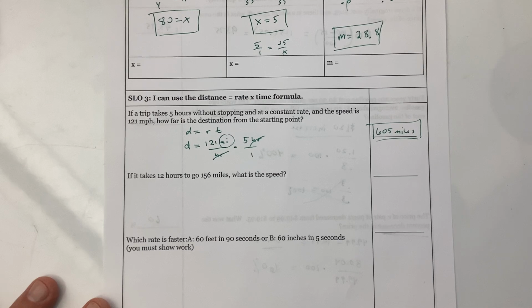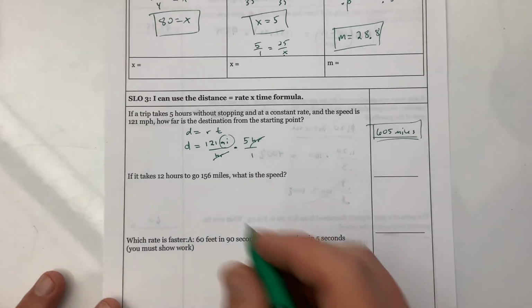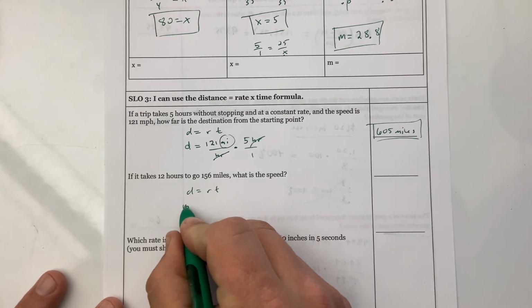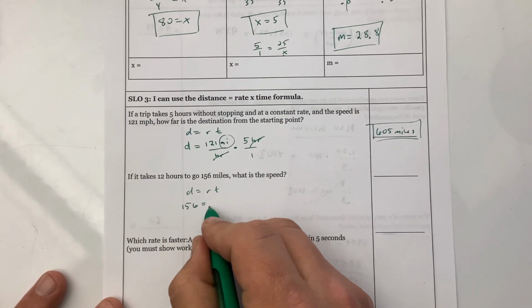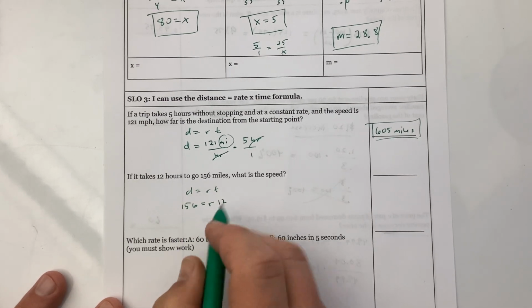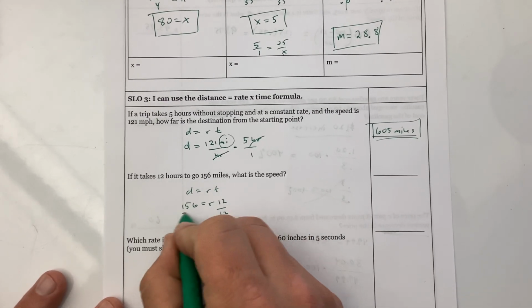If it takes 12 hours to go 156 miles, what is the speed? Again, distance equals rate times time. The distance is 156. The rate we don't know. Rate is speed, and t is 12. So that's my initial setup. I'm going to divide both by 12.